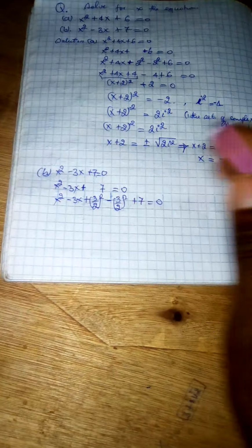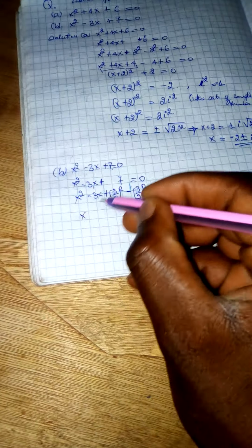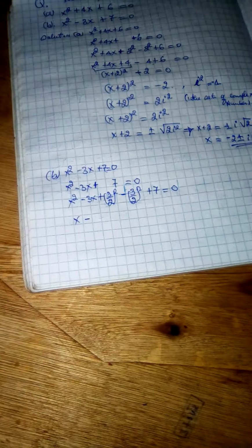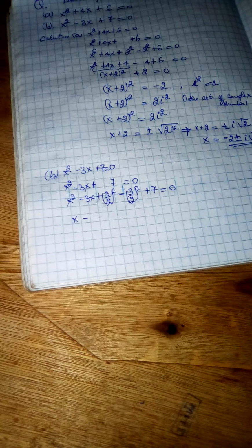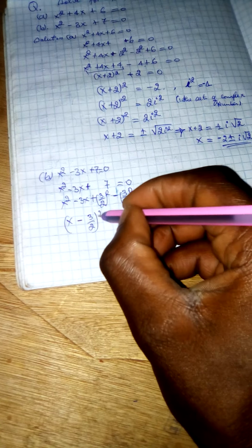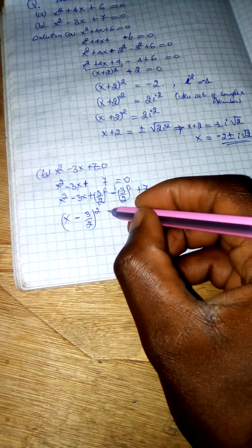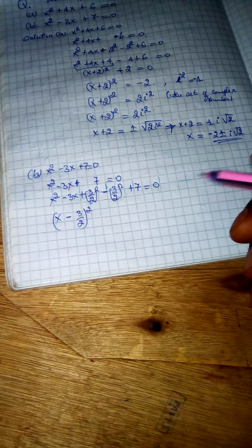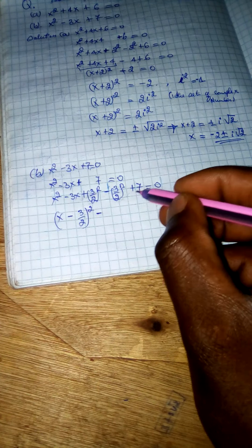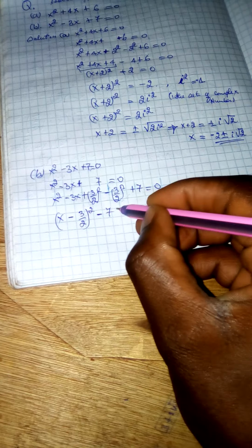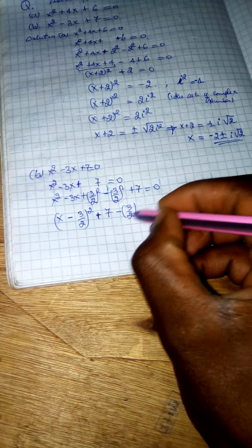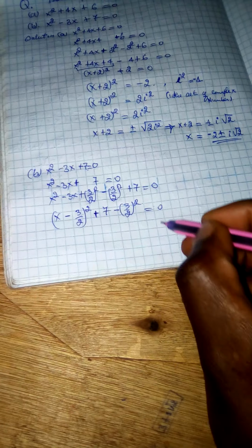Yes, so here we have (x minus 3/2) squared, minus (3/2) squared, plus 7 equals 0.